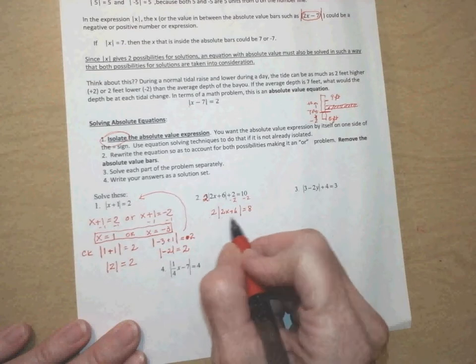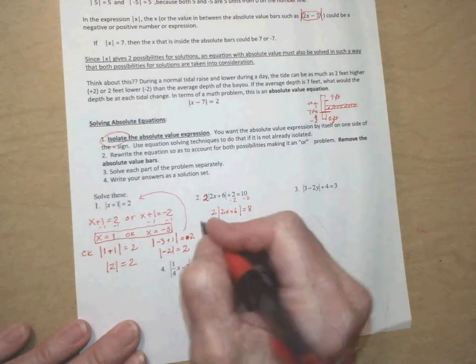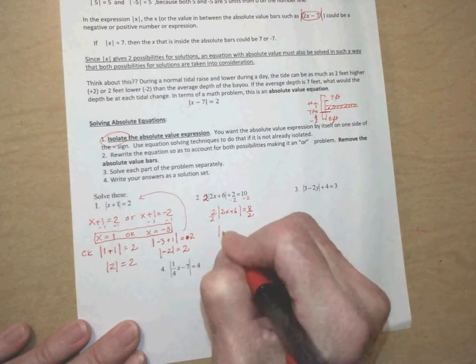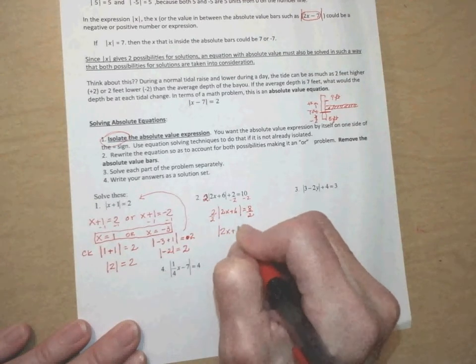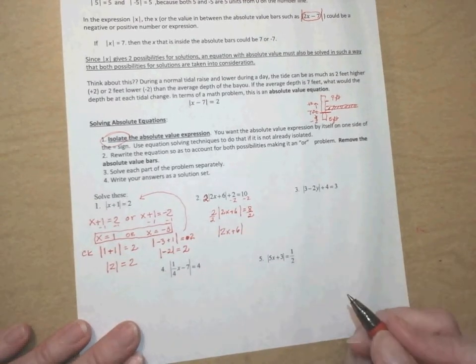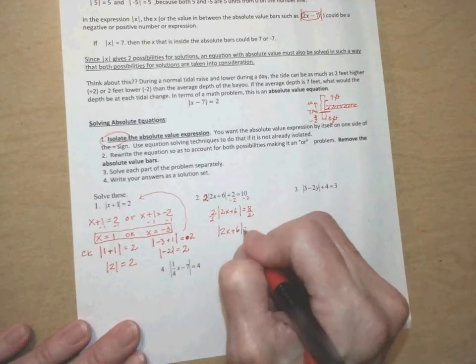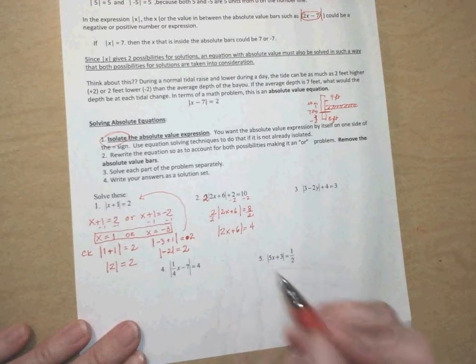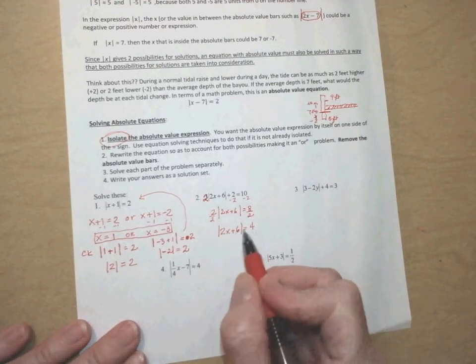But now I've got to get rid of this. I still don't have the bars alone by themselves. So now I'm going to divide off this 2. Then I have absolute value by itself. So I have 2x plus 6 in its bars. And then over here, 8 divided by 2 would be 4. So now it's in a workable state.